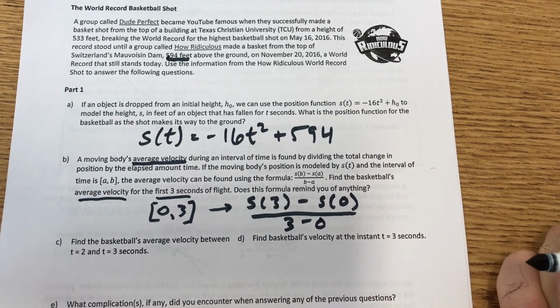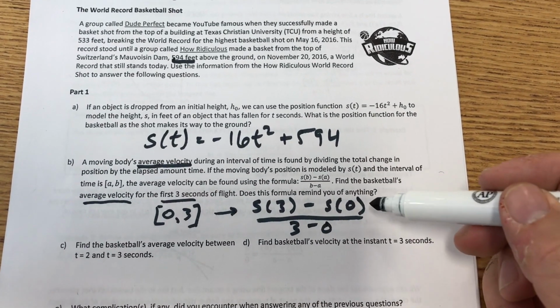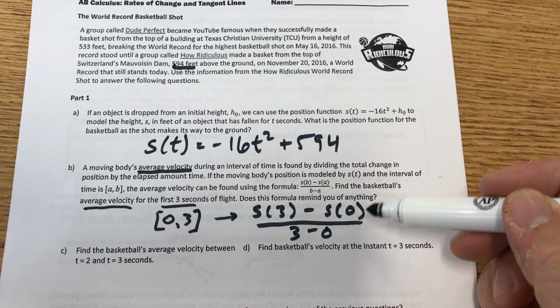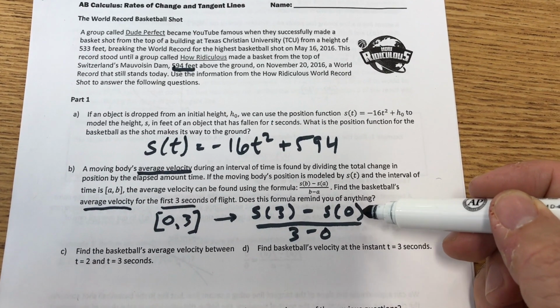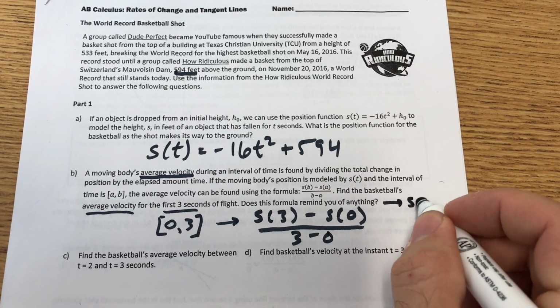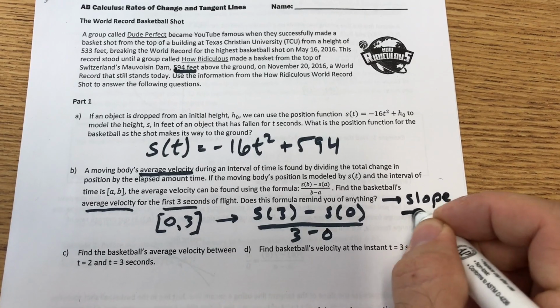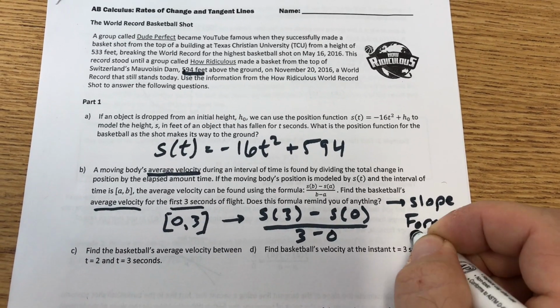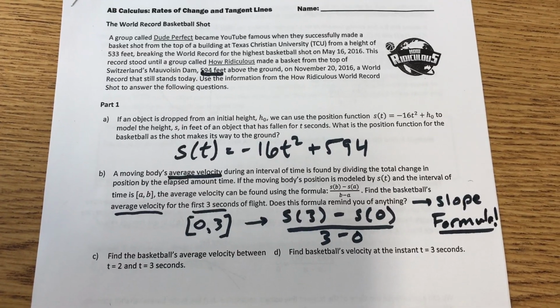What should this remind you of? I want you to think about it. Change in height over change in time, change in y over change in x. Yes. This is a slope formula for the slope between 2 points.